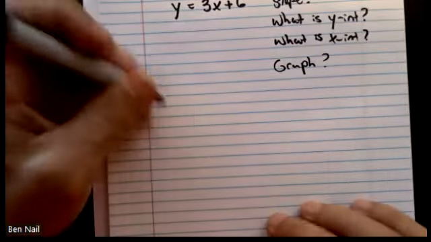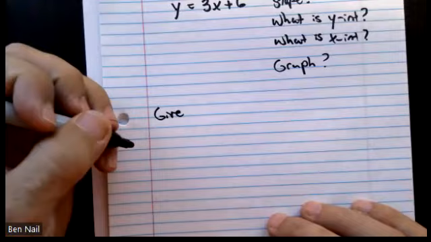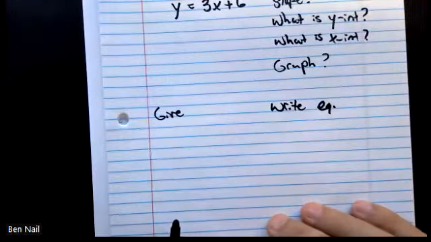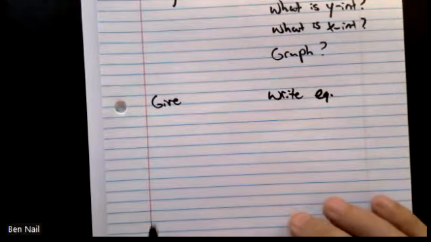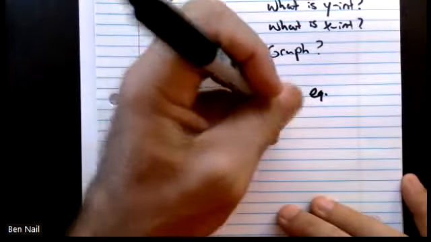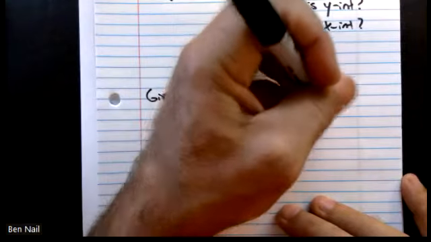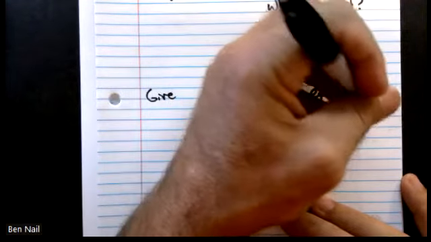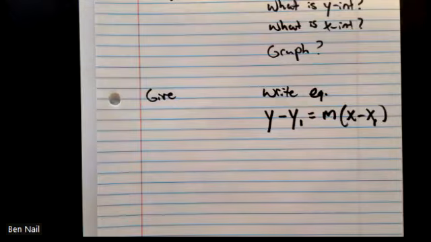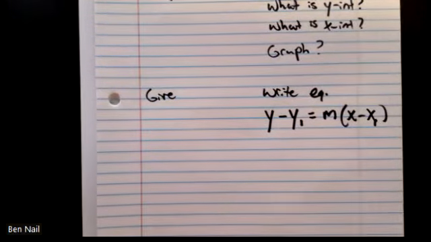They're going to give some information and they're going to say, hey, write the equation. Okay. To do so, there's a formula for that. It's called the point slope formula. This is going to be important to know.